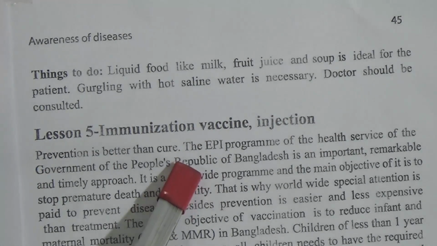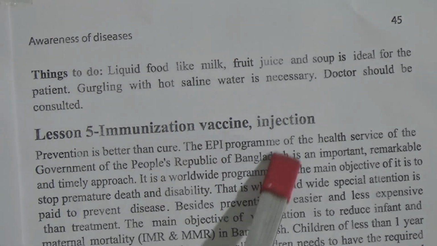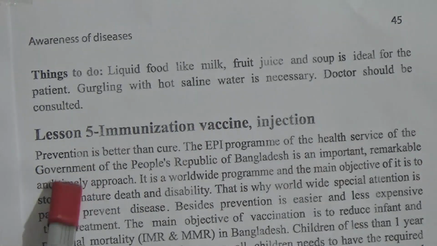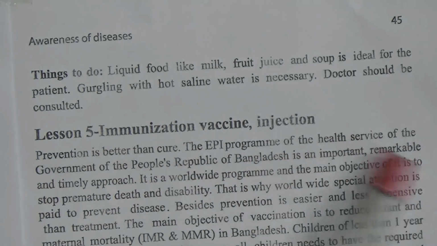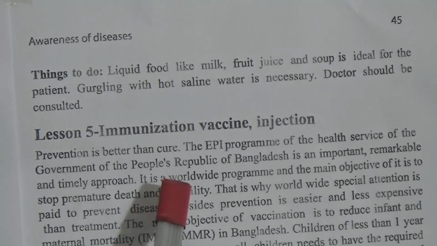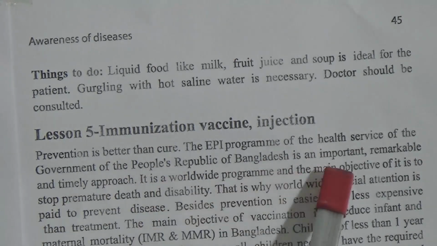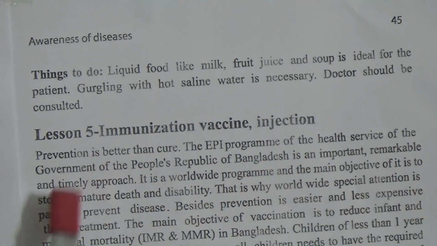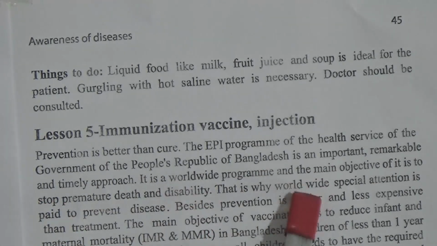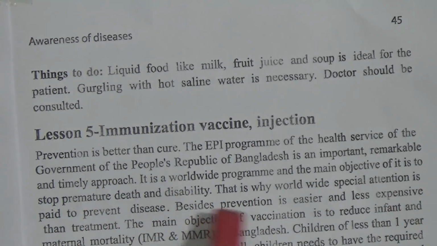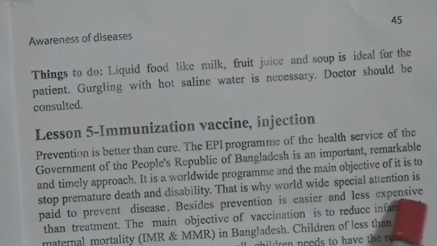Prevention is better than cure. The EPI program of the Health Service of the Government of the People's Republic of Bangladesh is an important, remarkable and timely approach. It is a worldwide program and the main objective of it is to stop premature death and disability. That is why worldwide special attention is paid to prevent disease. Besides, prevention is easier and less expensive than treatment.